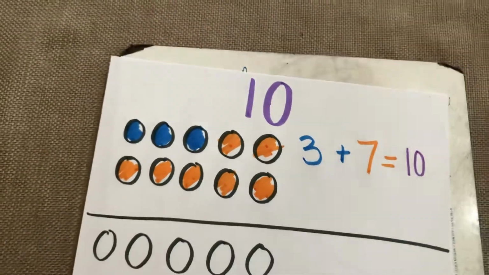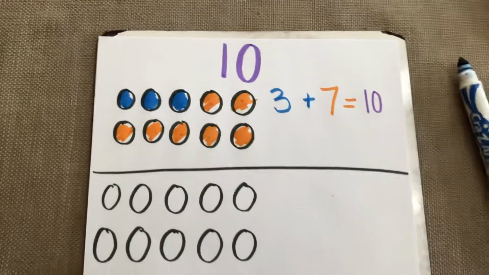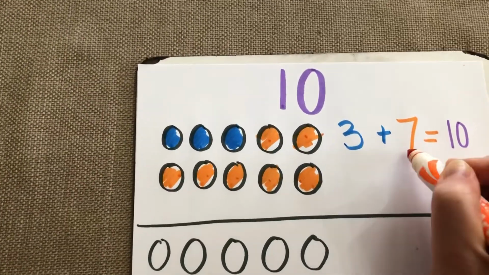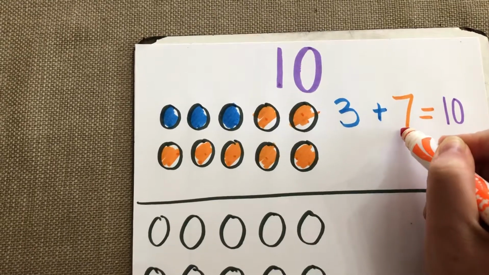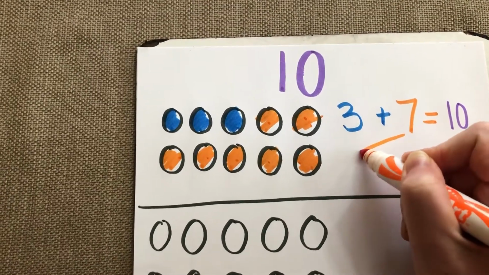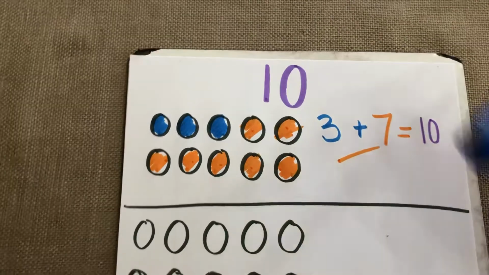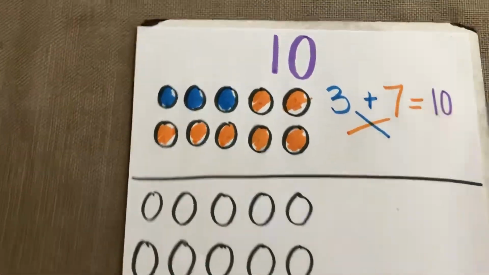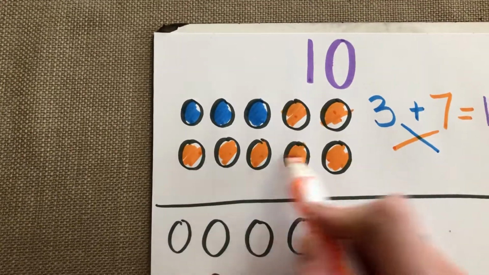Good. Now what I'm going to do, boys and girls, like I showed you in the last video, is I'm going to do a turnaround fact. So instead of adding the group of 7 second, I'm going to put it first. And instead of adding my group of 3 blues first, I'm going to do it second this time. I'm going to turn them around, okay? So let's start with orange first. We have 5, 6, 7.